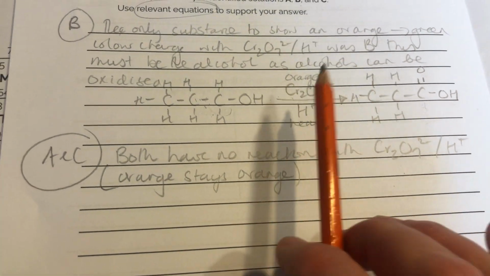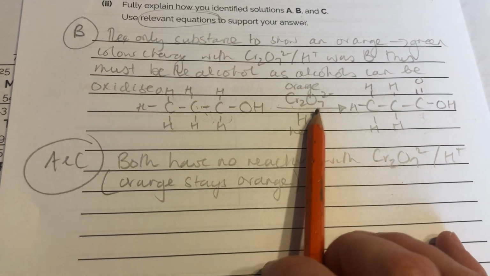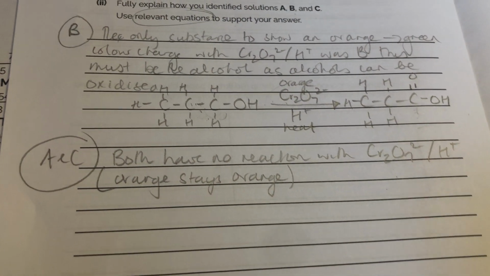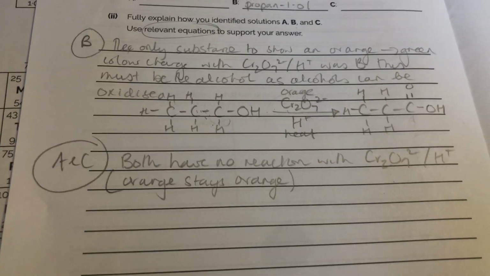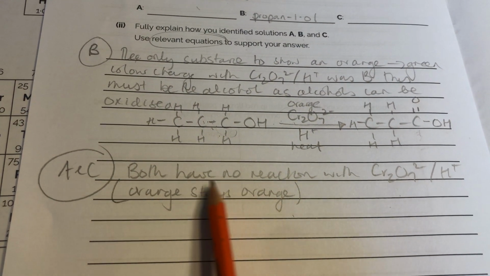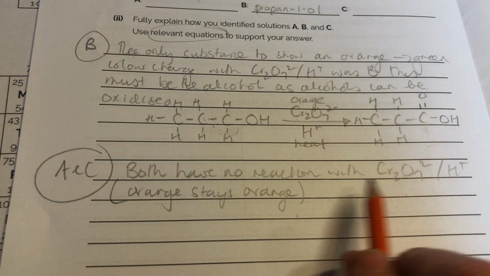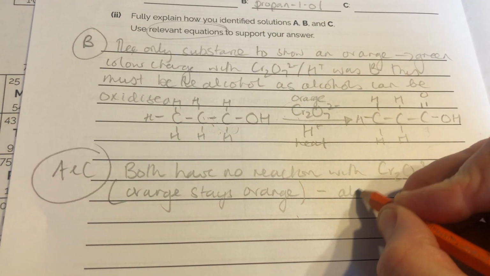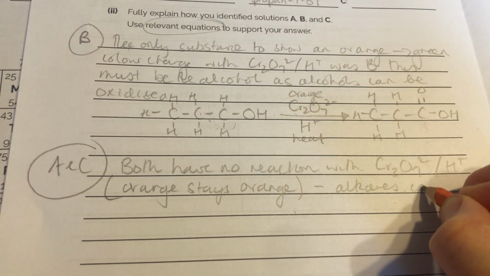Students at TGC, you will get more familiar with this because that's the last internal that we're going to do coming up starting next week. Right, so A and C neither have a reaction with dichromate. Orange stays orange. Alkanes cannot be oxidized.